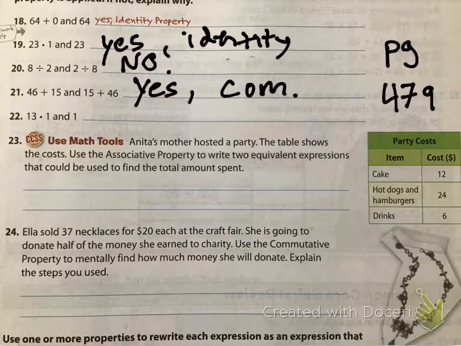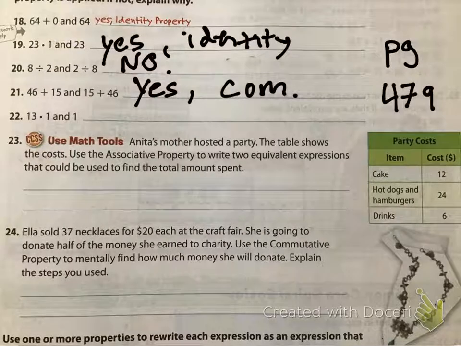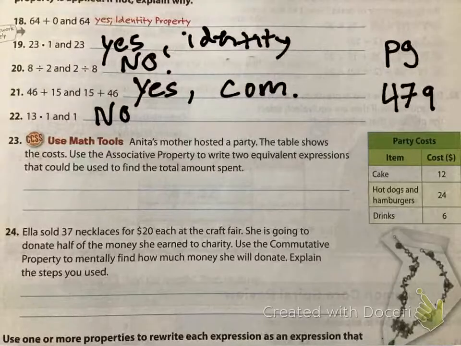Last one. 13 times 1 and 1. Are these two the same? No. They are not the same. Excellent. So we're going to look at this next problem.